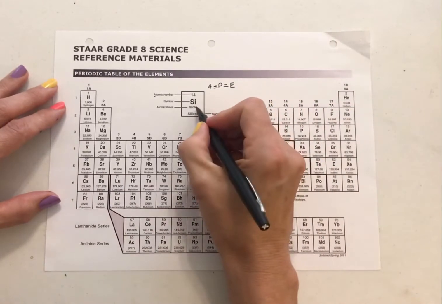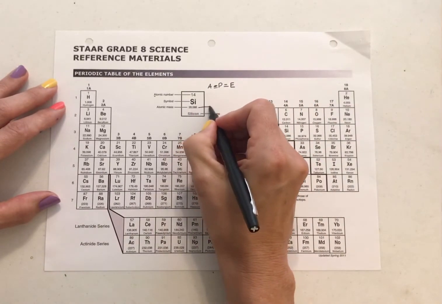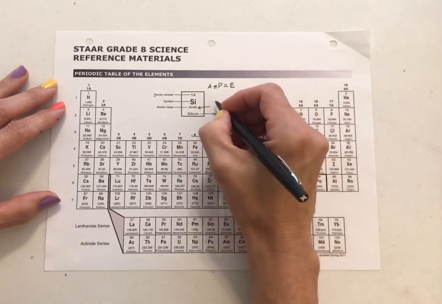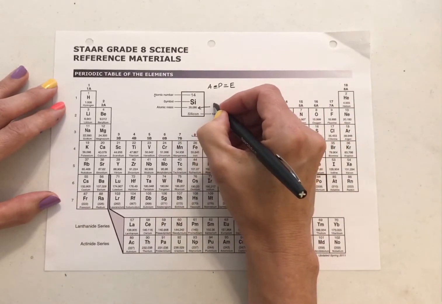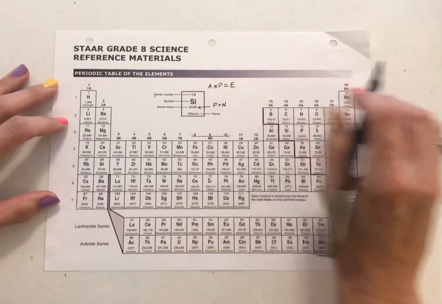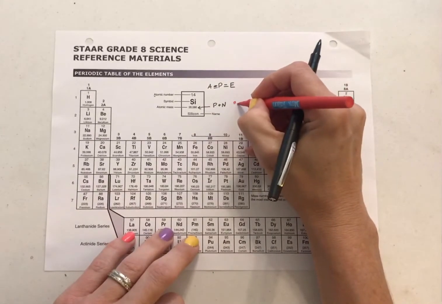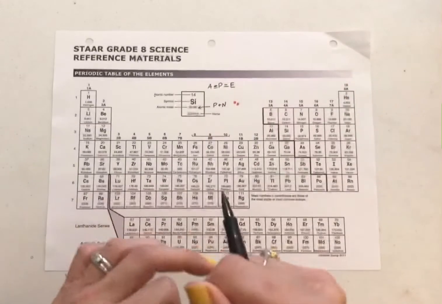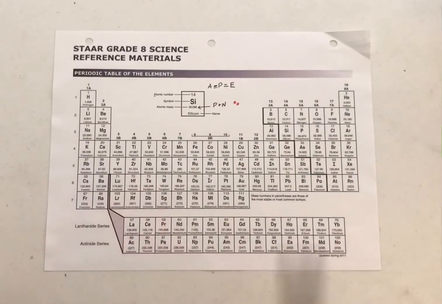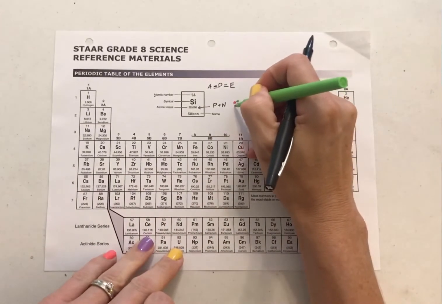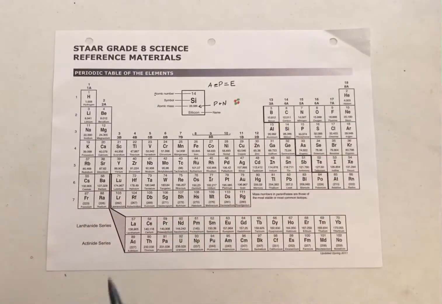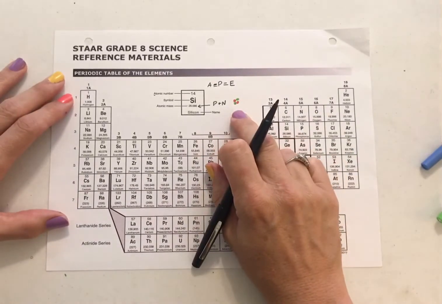Now remember, the atomic mass right here that we have is protons plus neutrons. So you can remember there are little drawings. That's like we've got our little protons. I like to use red for protons, and our protons and neutrons make up the mass of any atom. So protons plus neutrons are there.